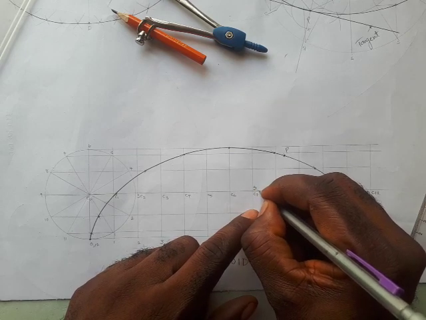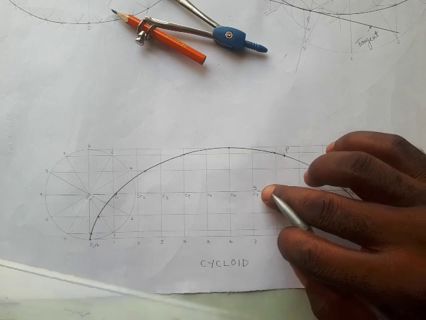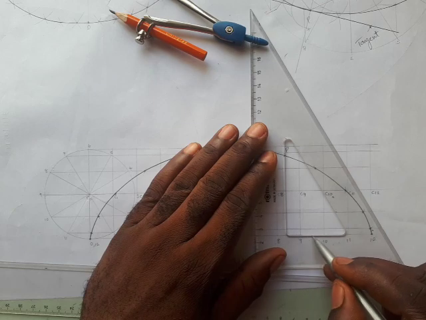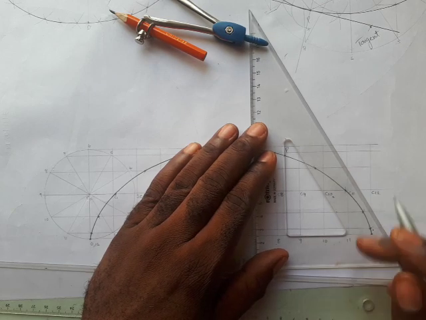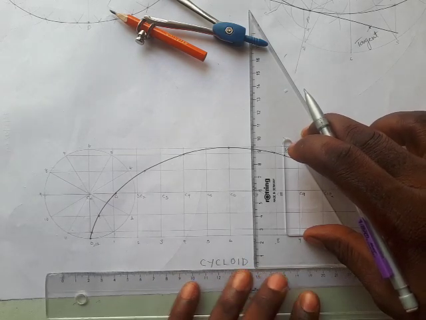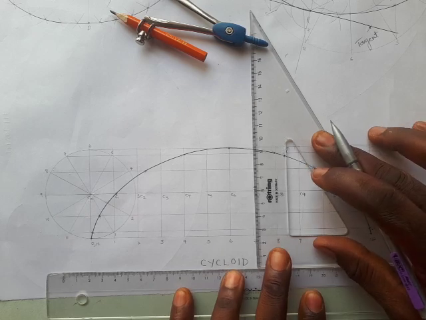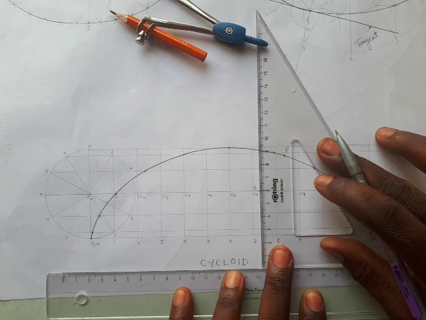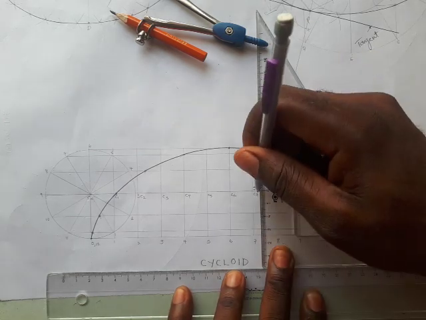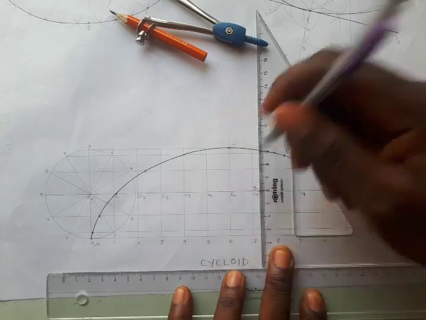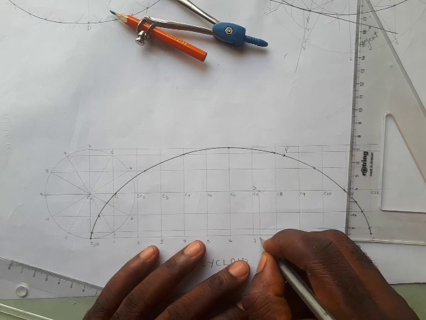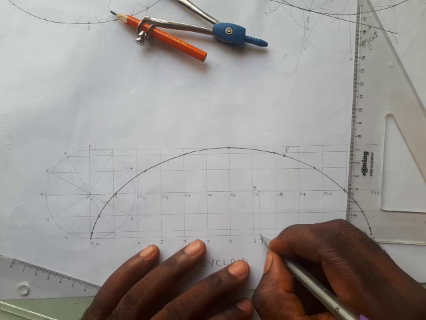Now transfer a perpendicular line to this point S. So align your set square with this line. All right. Support with your ruler, and adjust to this point and drop a perpendicular from here down. All right, let's call this point here Y. So take note of this point.